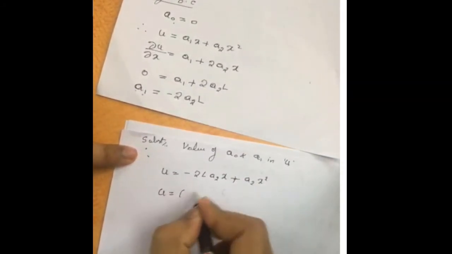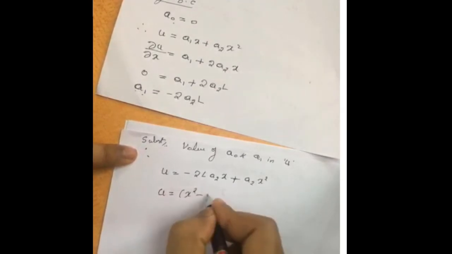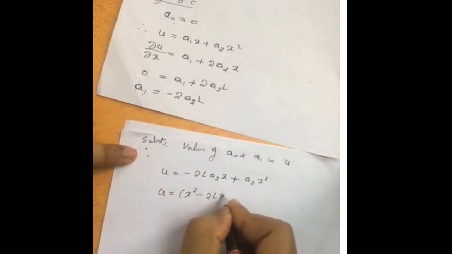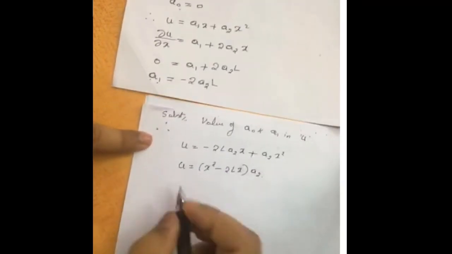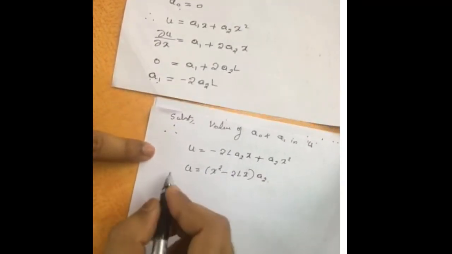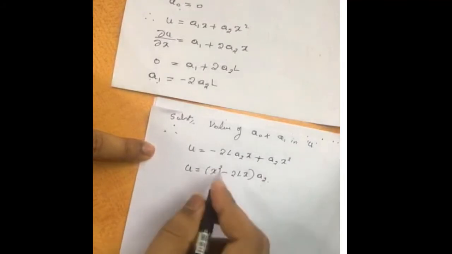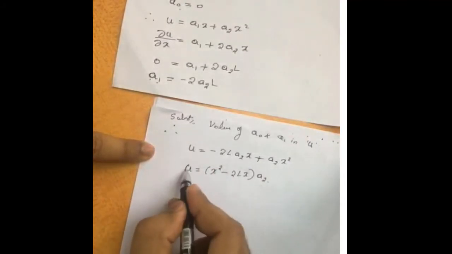If you take a2 outside, u is equal to a2 times x square minus 2Lx.